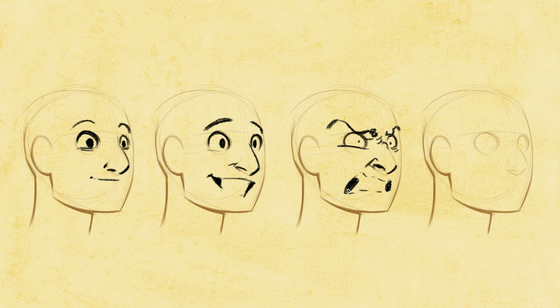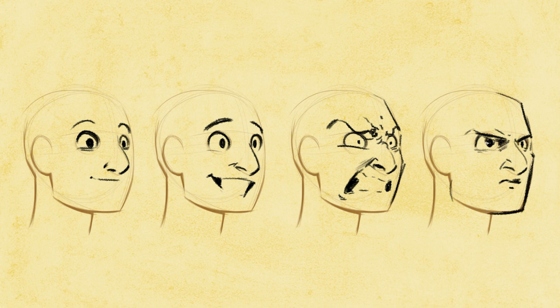I know that these are just examples, but when creating a character, it is always very useful to create a character sheet to figure out the expressions that your character is going to make.